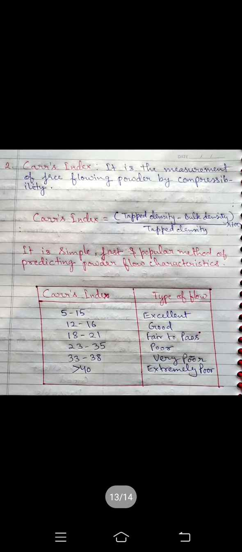Now coming to Carr's index. It is the measurement of free-flowing powder by compressibility. The formula for Carr's index is tap density minus bulk density, divided by tap density, into 100. It is a very simple, fast, and popular method for predicting powder flow characteristics.